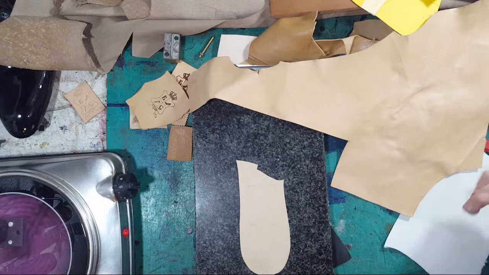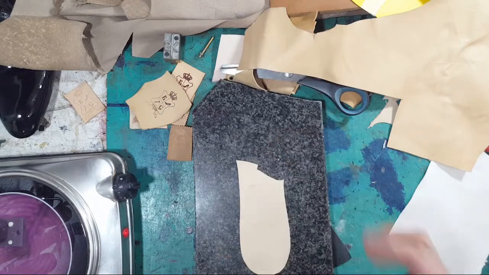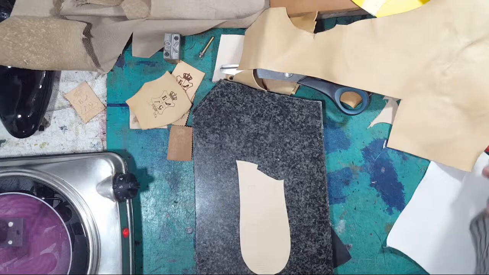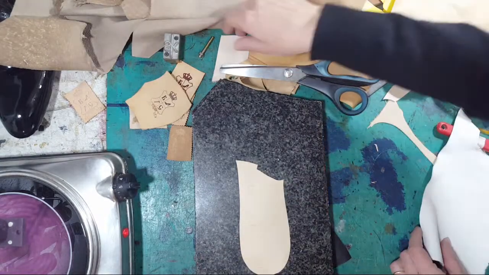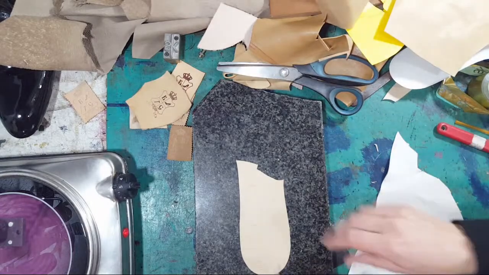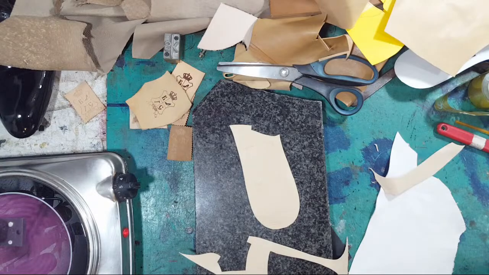So before you do it, make a lot of tests. I always use a piece of this leather first to test, and then when I'm satisfied, I do it on the product, not directly. Where is the piece of this leather? Here. Oh, it's small. But it's enough.